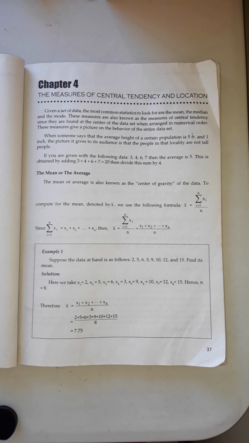So for descriptive, we deal with the measures of central tendency and dispersion and variation. Now for the other side of the branch, which is inferential, we deal with normal distribution and hypothesis testing. For hypothesis testing, we deal with the statistical tool for our hypothesis testing.